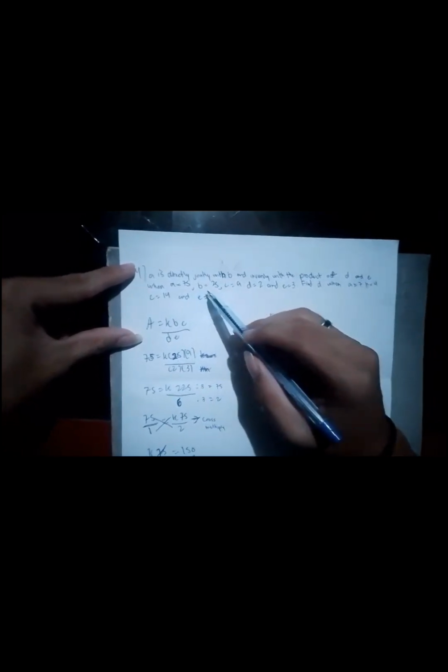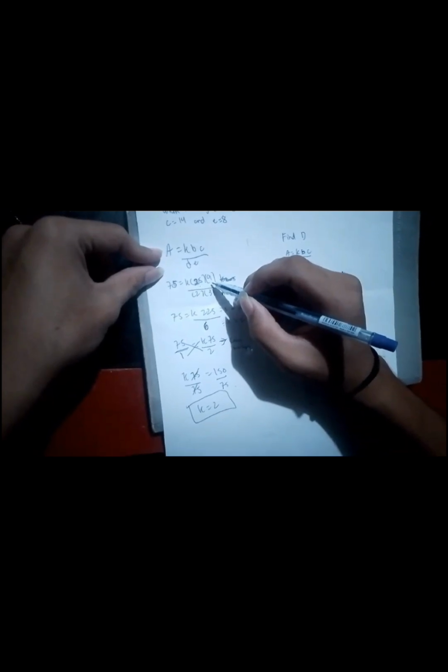A varies directly jointly with B and inversely with the product of D and E. When A is 75, B is 25, C is 9, D is 2, and E is 3. Find D when A is 7, B is 4, C is 14, and E is 8. So the formula here is A equals, directly jointly, K BC over DE. So our A is 75 equals K, B is 25 and C is 9, D here is 2 and E is 3.